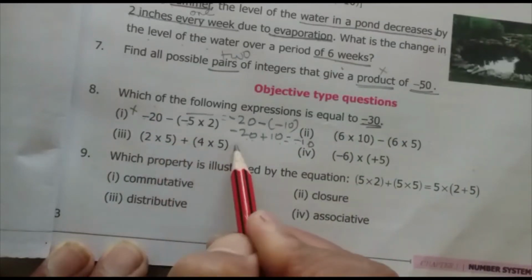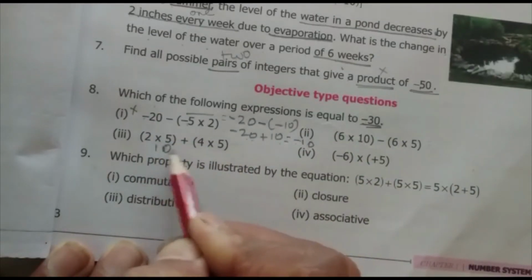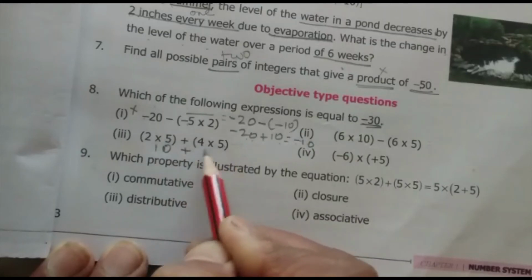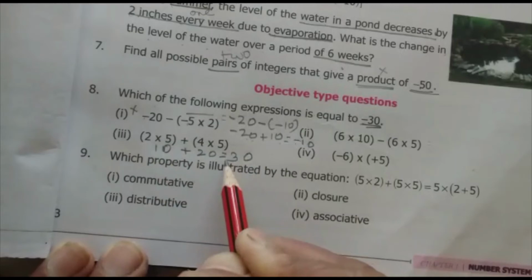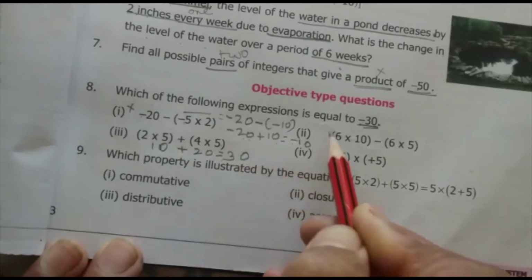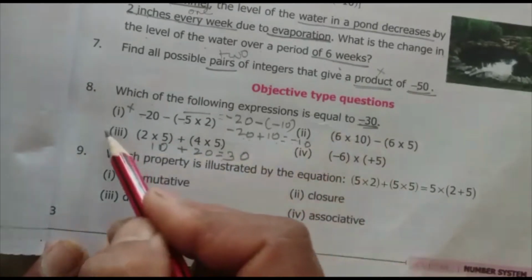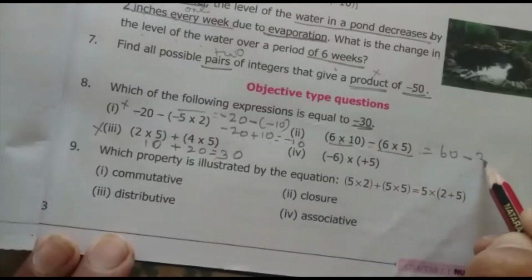Then 2 5s are 10 plus, within the bracket first, 4 5s are 20. 20 plus 10 is 30. Answer is plus 30. But we have to get minus 30. So this is also not the correct option. Next, first within the bracket, 6 10s are 60 minus 6 5s are 30.